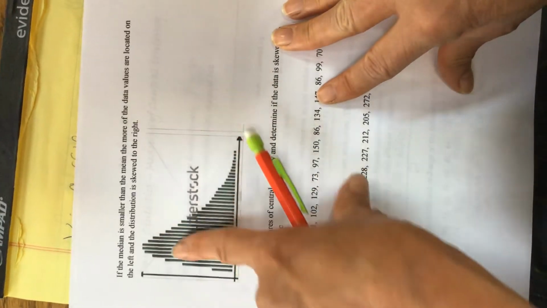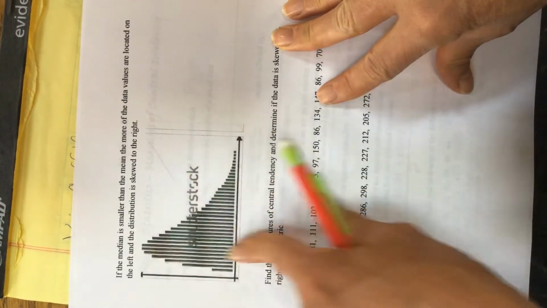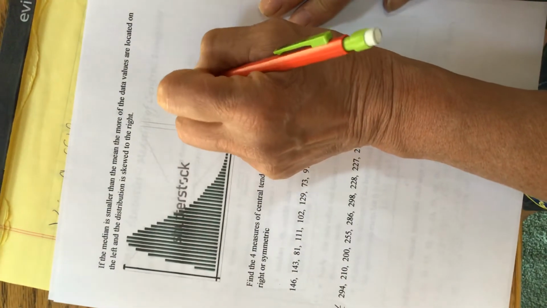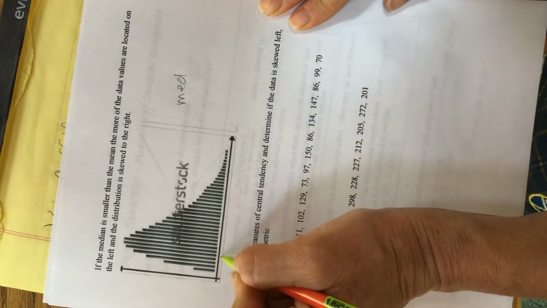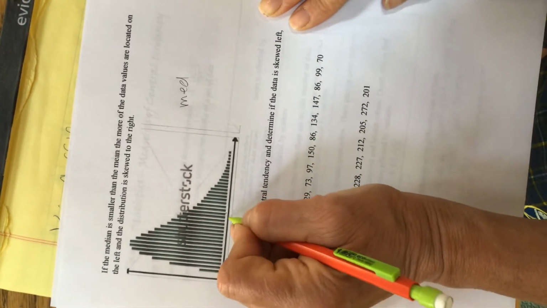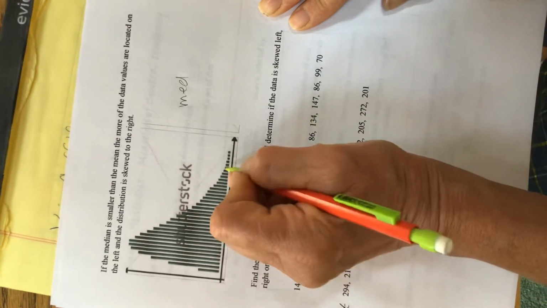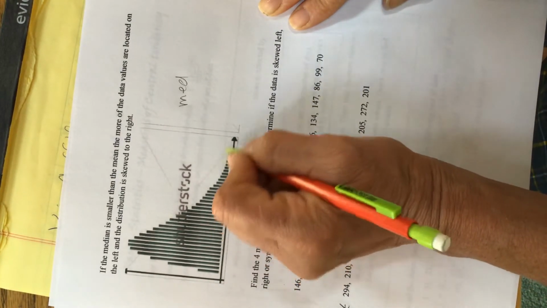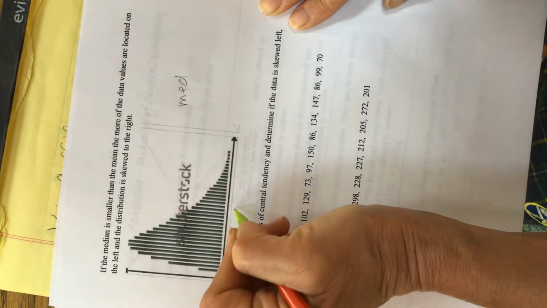And finally, if the median is smaller than the mean, that means you have a whole bunch of small data values and the median got pushed over here. The median's supposed to be in the middle, but the fact that you have all these small numbers pulled the median this way, but because the mean is calculated using those large values, the mean is pushed this way.